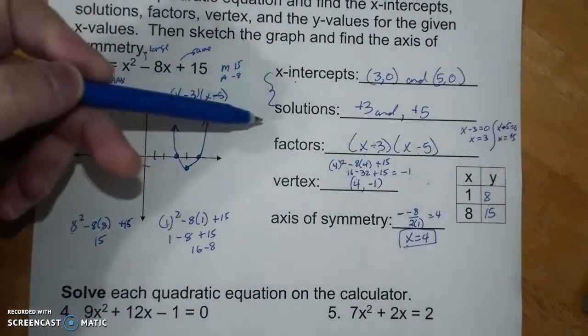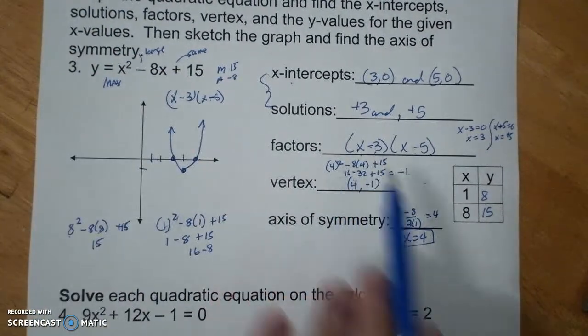And remember, x-intercepts and solutions are the same thing. Factors are with your parentheses.